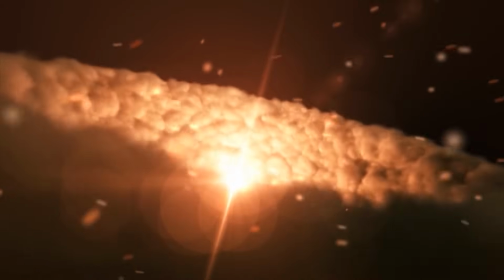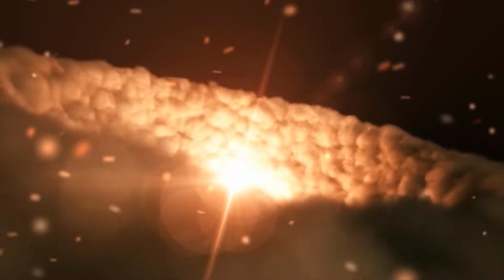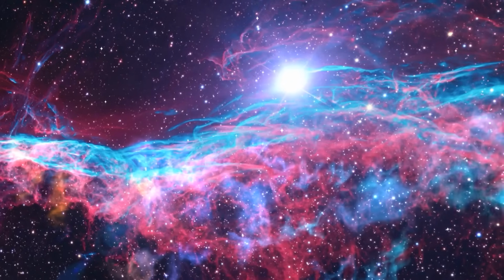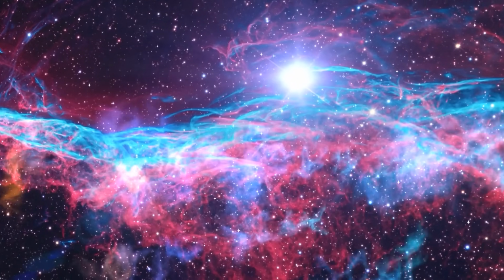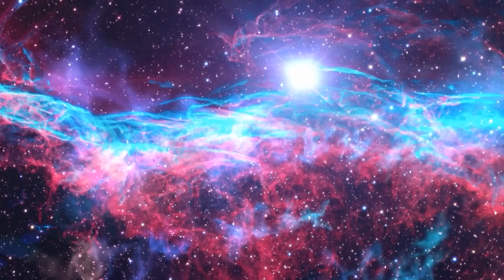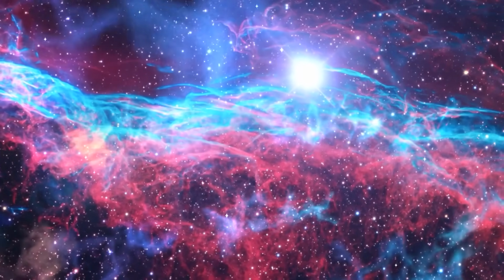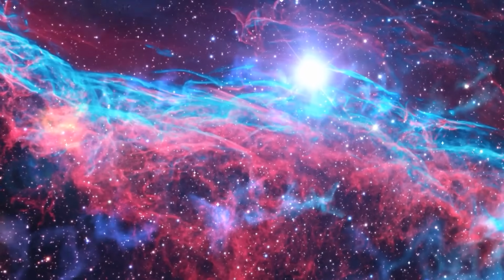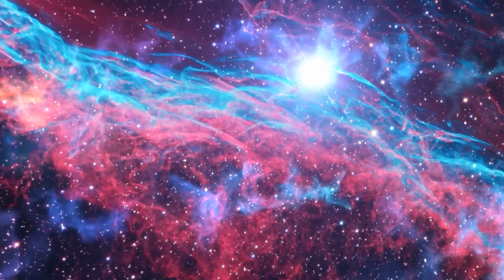Without this slight excess of matter, the conditions necessary for the formation of planets and stars would never have existed, and the complex processes leading to the emergence of life would not have occurred. This process is often referred to as one of the fine-tuning aspects of the universe, where a seemingly trivial difference in conditions has led to a universe that is hospitable to life.